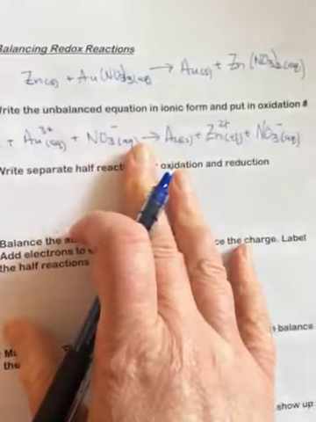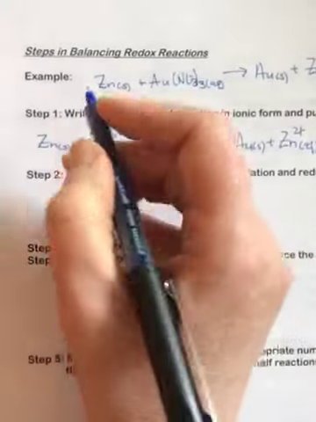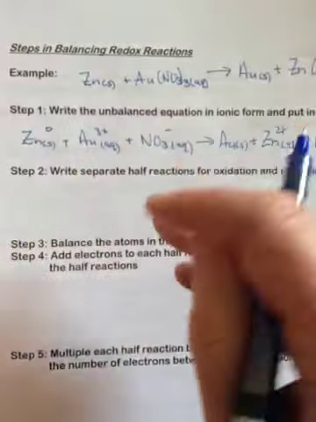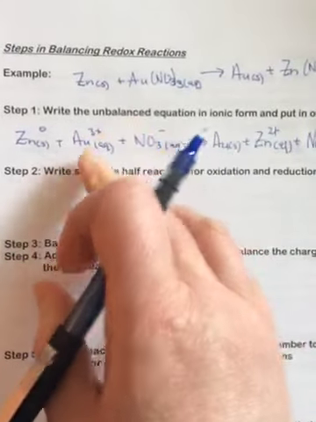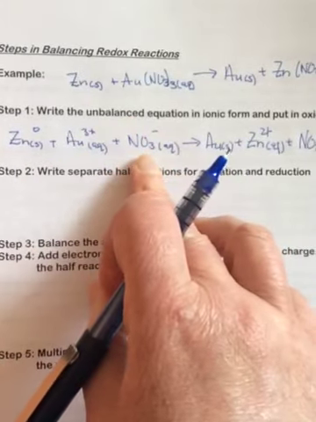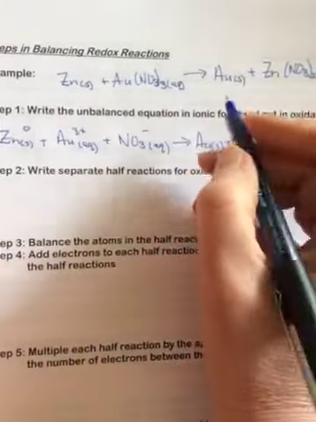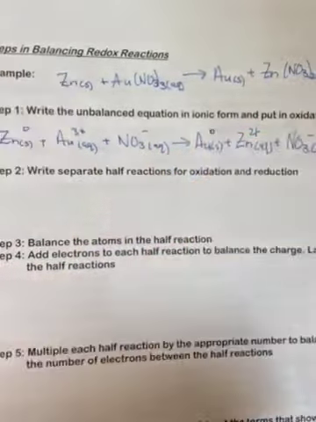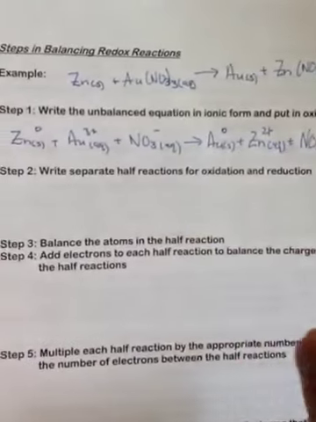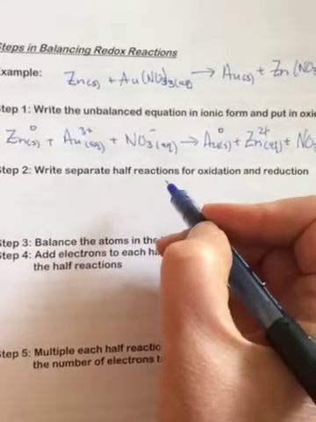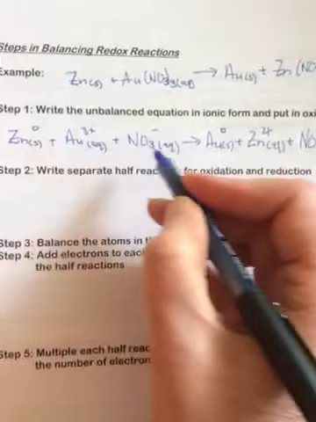Then it says put in the oxidation numbers. Zinc solid will be 0. Gold is an ion, so it's 3 positive. Nitrate is an ion, so it's negative. Gold solid is pure, so it's 0, zinc is 2 positive, and nitrate is negative. Then you pick out your half reactions based on that.